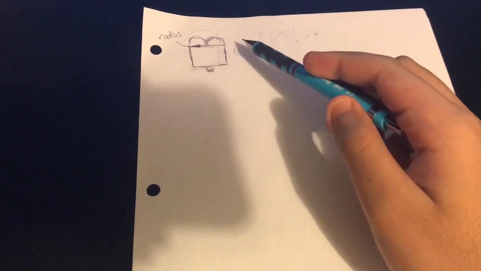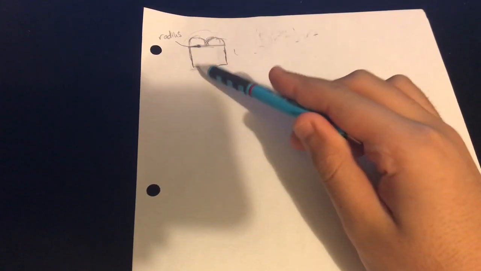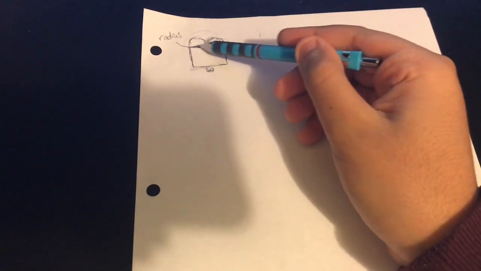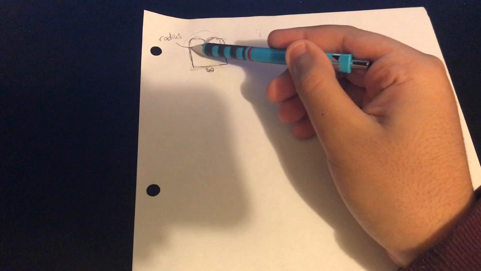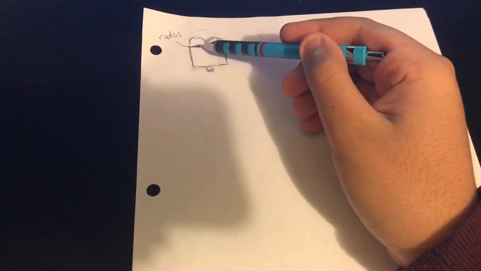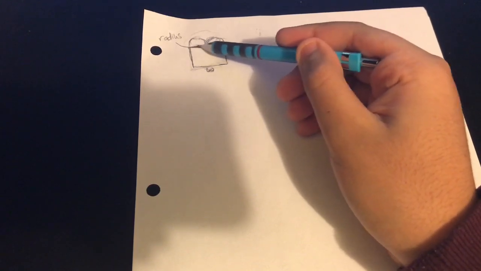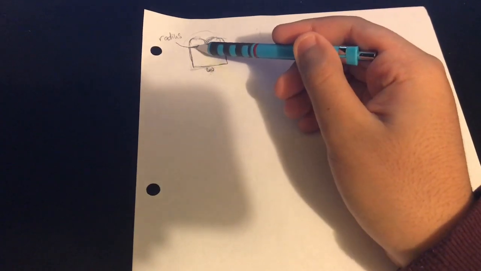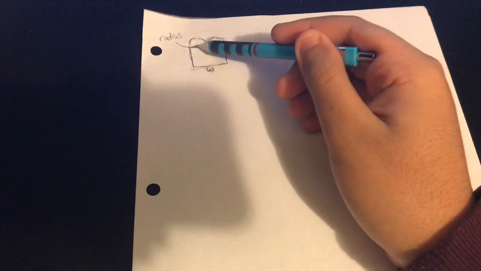To get the width, we know from the diagram that there are two semicircles, and we have four radii. So to get the width, we can substitute it with 4r.